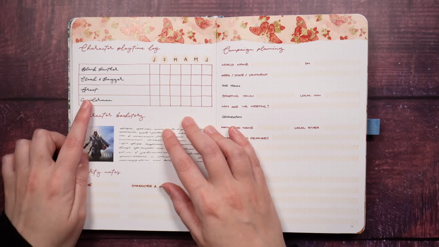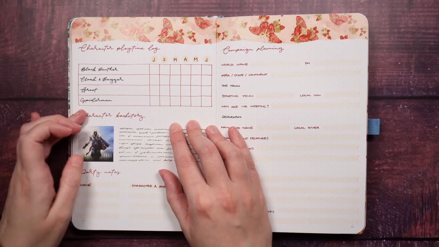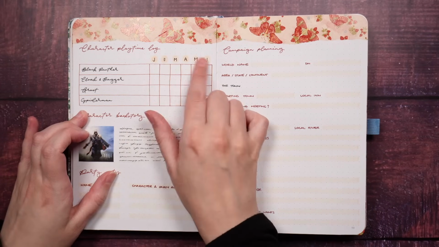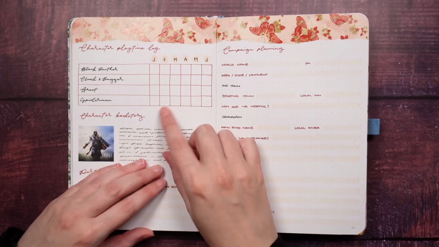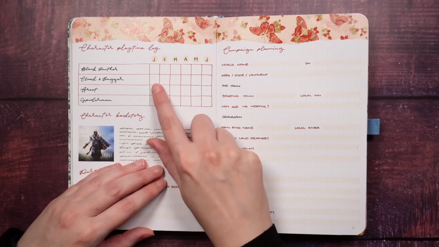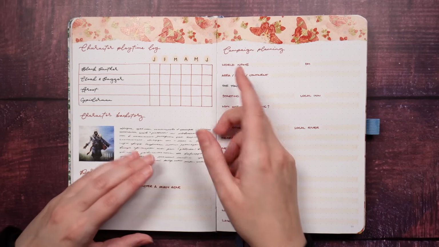For this idea, we have a character playtime log. In this one, you'd list out the characters that you commonly play, and then for each day, week, gaming session, whatever else, you just list down how much time you played with each of them. I've done this based on the months, so January, February, so on and so forth, but you can use this to record any span of time you want.